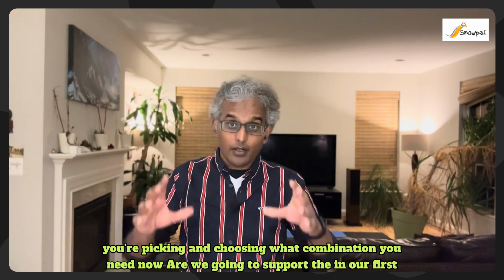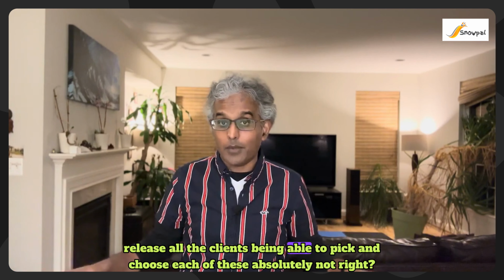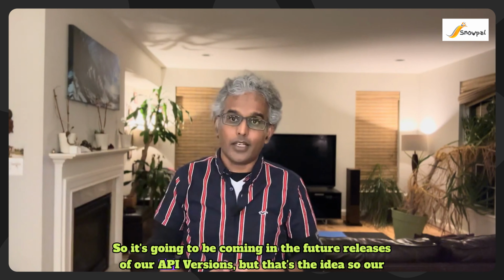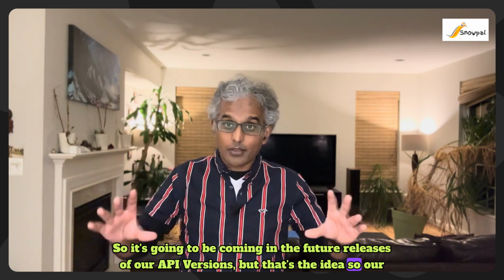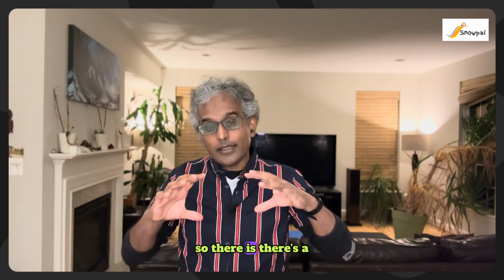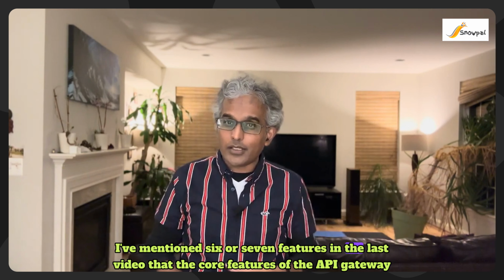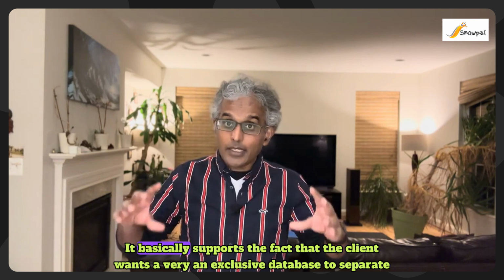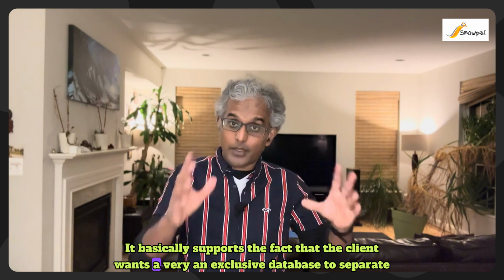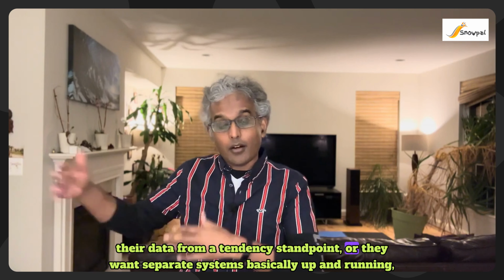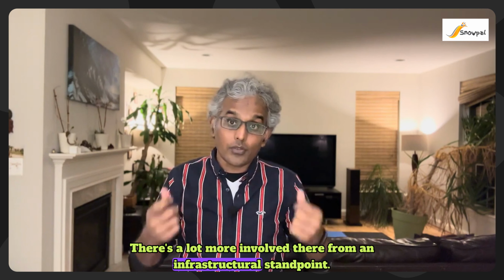Now, are we going to support, in our first release, all the clients being able to pick and choose each of these? Absolutely not, right? So it's going to be coming in future releases of our API versions, but that's the idea. So our core architecture needs to support it, and it does, right? I mentioned 6 or 7 features in the last video, the core features of the API gateway. Add one more to it, right? This is it. It basically supports the fact that the client wants an exclusive database to separate their data from a tenancy standpoint, or they want separate systems up and running, right? There's a lot more involved there from an infrastructural standpoint.